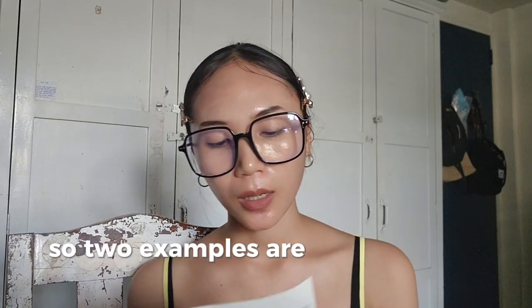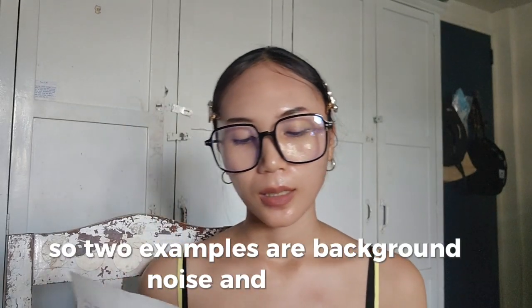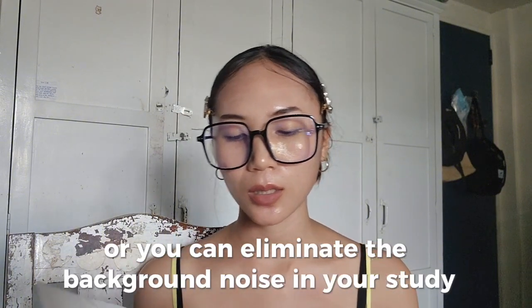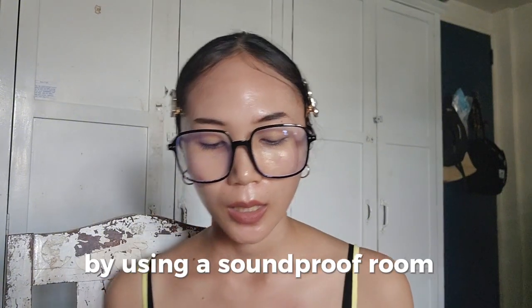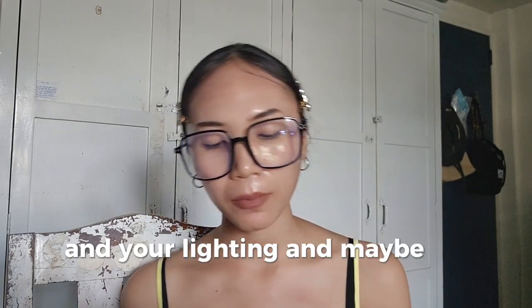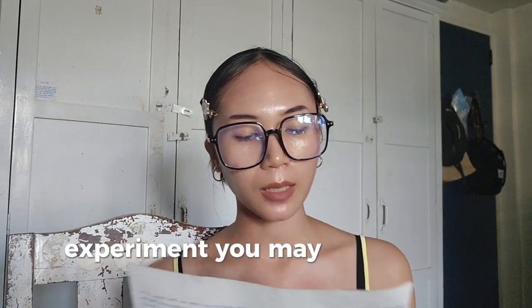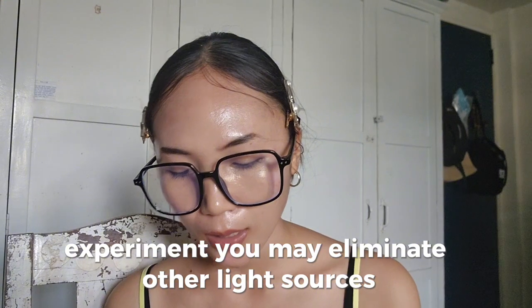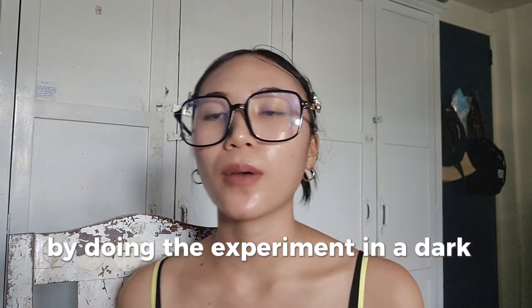So 2 examples are background noise and lighting. Background noise, you can eliminate in your study by using a soundproof room. And your lighting, maybe in a photosynthesis experiment, you may eliminate other light sources by doing the experiment in a dark environment and only remaining the test lights.